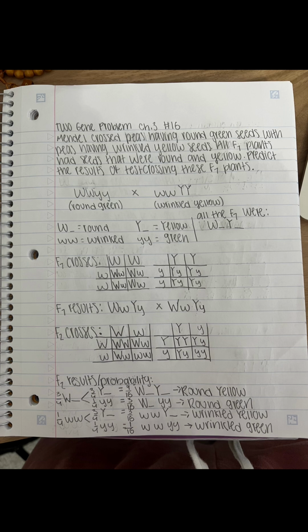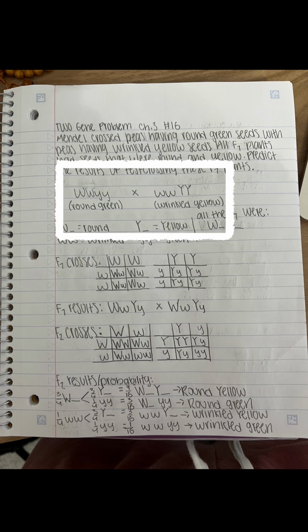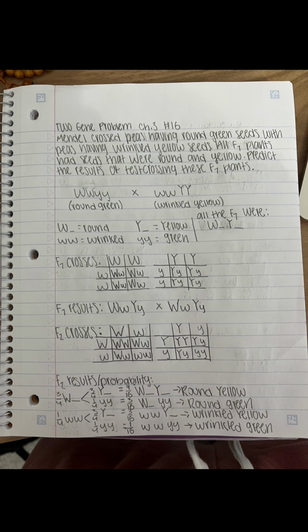And so what I did here was go through the prompts that they gave us. On the top right here, the big W, little y is being crossed with the little w, big Y. Those are the parents, right? On this part that says F1 crosses, it's really supposed to say parent crossings, but that's my mistake.